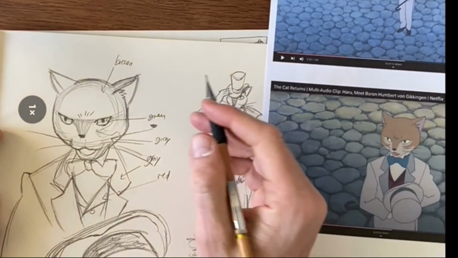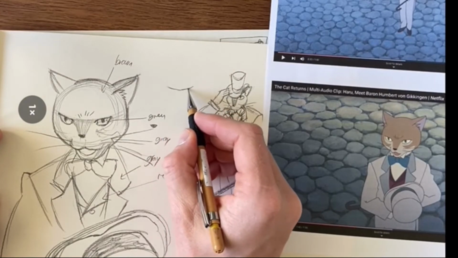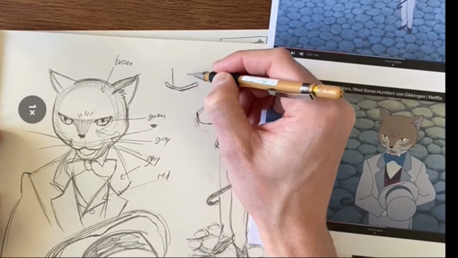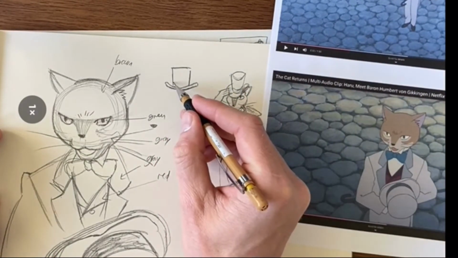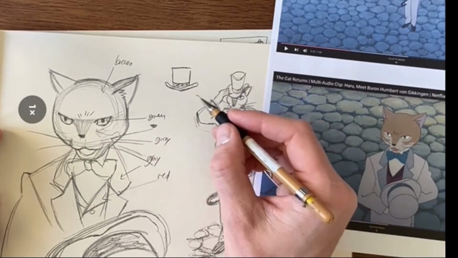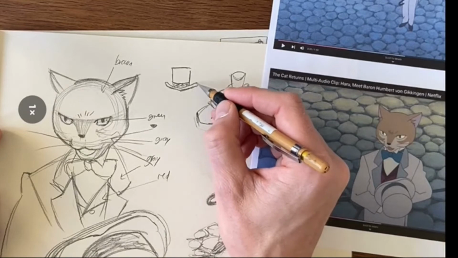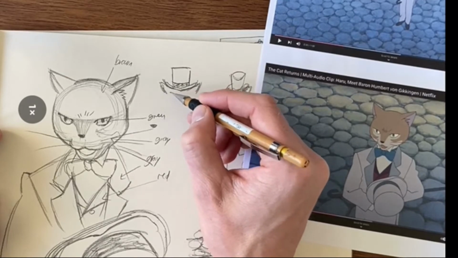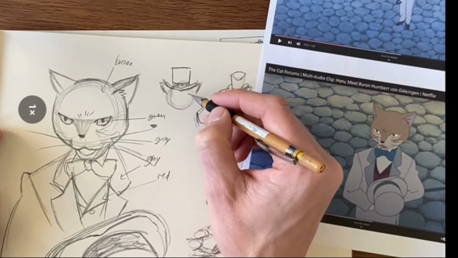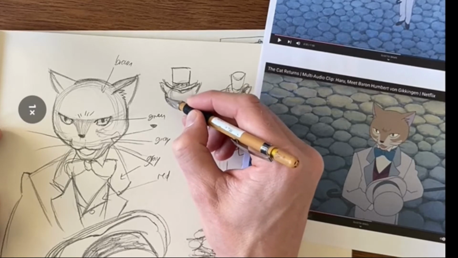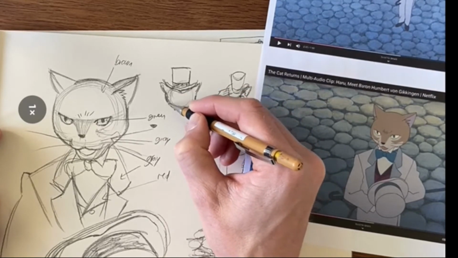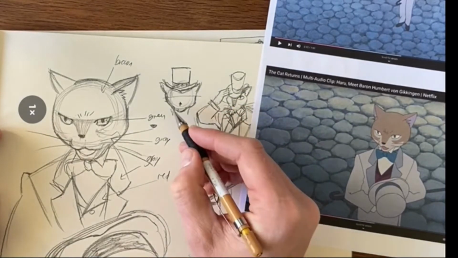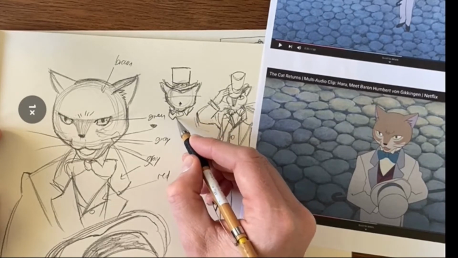So seen from the front, the head would probably be something like this. Maybe. And then his ears would probably, maybe it would even turn up like that because it's got to be space for the ears. Like that, like that, like that.